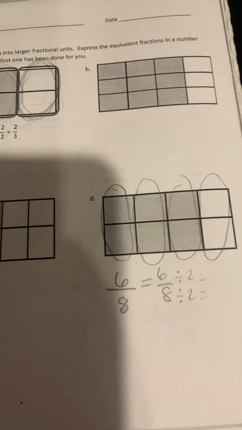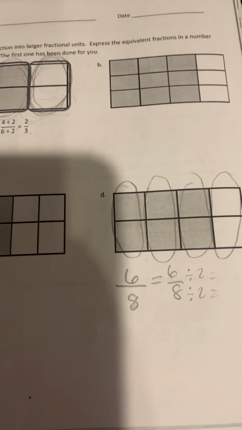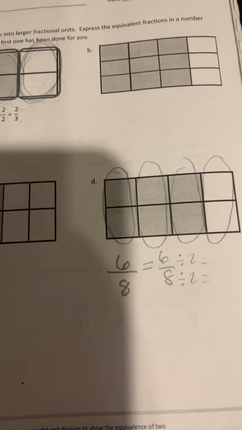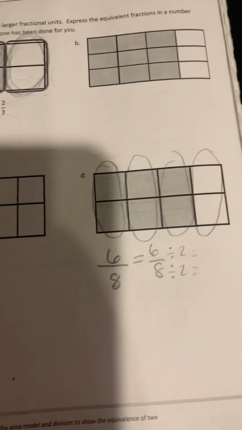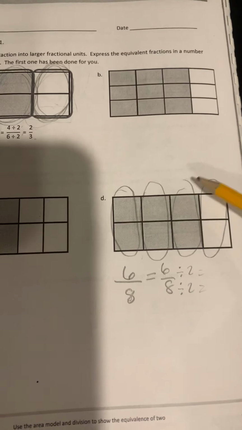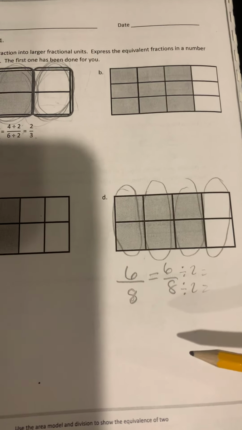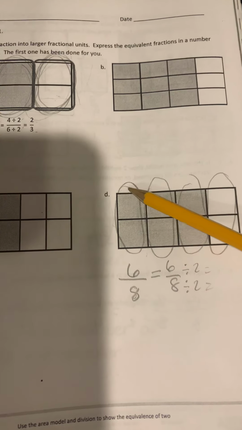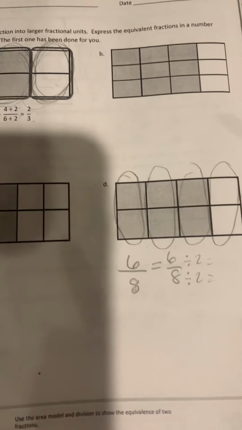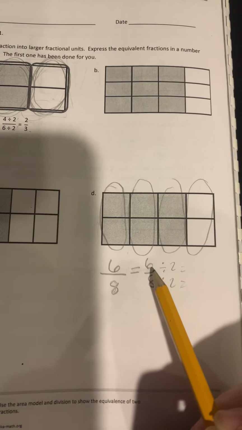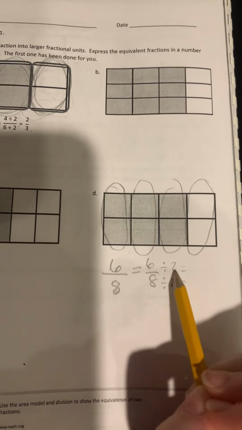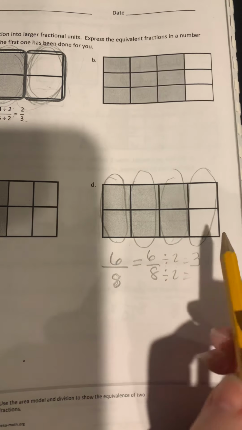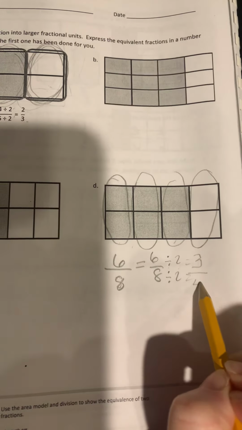I have less units, so I go from 8 units to 4 units. And what's 8 divided by 2? It's 4, right? And when I do that, I get less units, and the units get bigger. So rather than this little tiny square, I'm looking at 2 of them together. The parts get bigger. So you can also look at 6 divided by 2 is 3. So those are my 3 parts shaded out of 4.